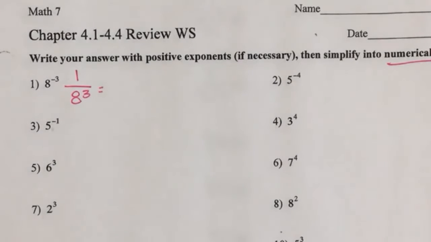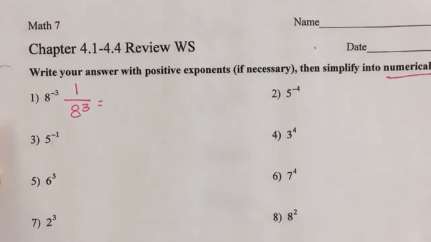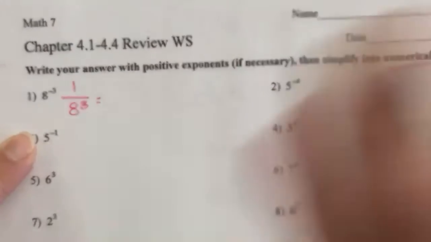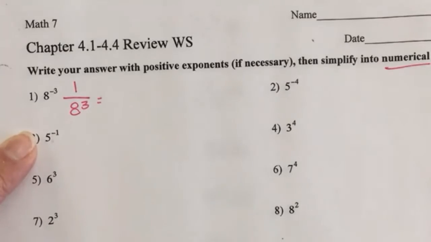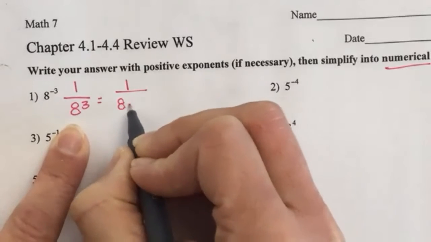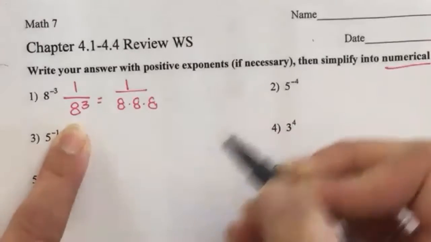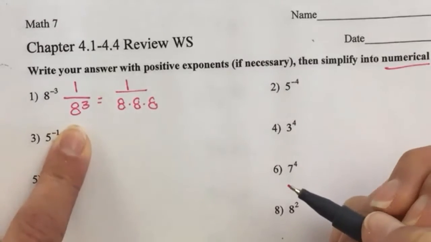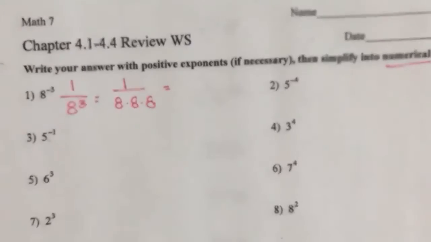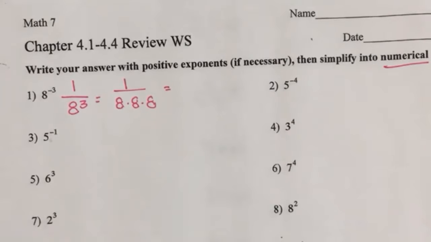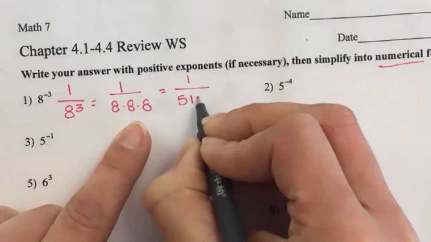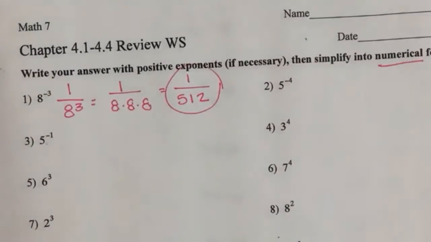Okay, so when we review, remember if it's a negative exponent, it goes to the bottom. Unless it's in the bottom, then it goes to the top. So if they want a numerical form, we need to take this, keep it at the bottom, 8 times 8 times 8. Now, I do not mind if you use a calculator for this part. 8 times 8 is 64, and then I think it might be 216, 512, a little bit off. So 1 over 512 is your answer.